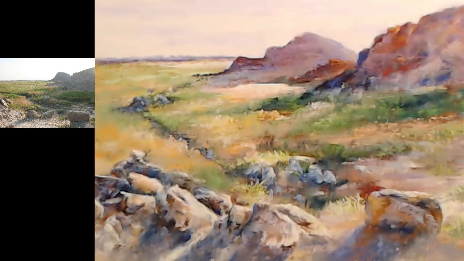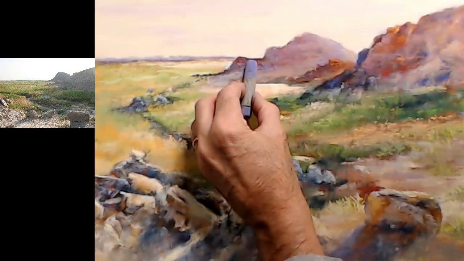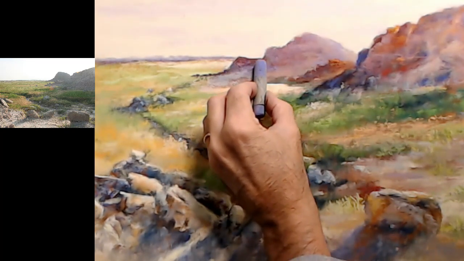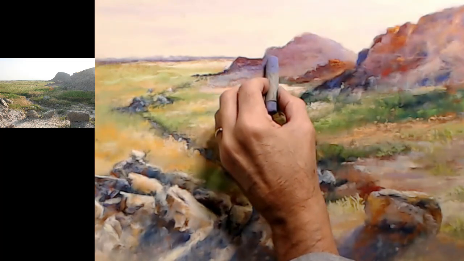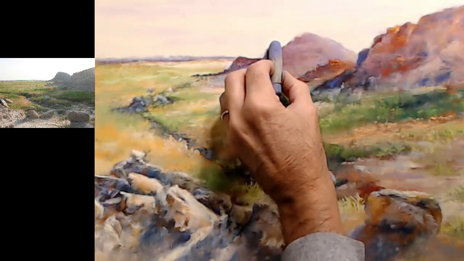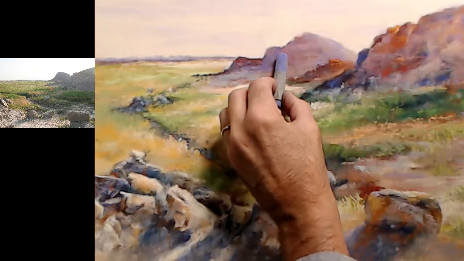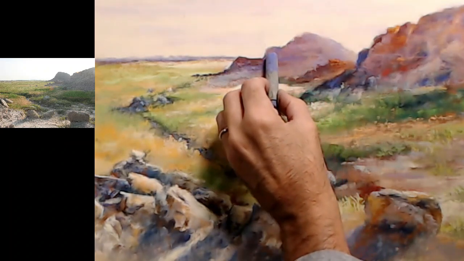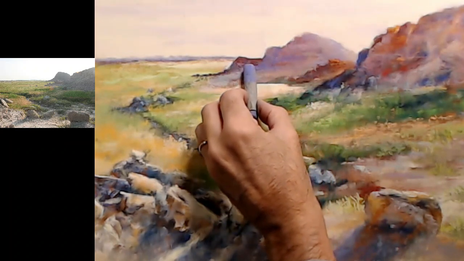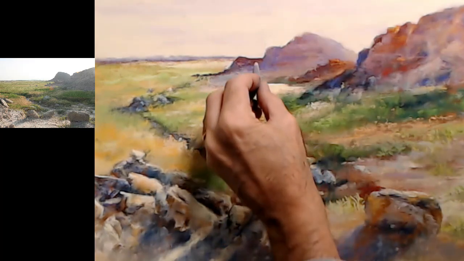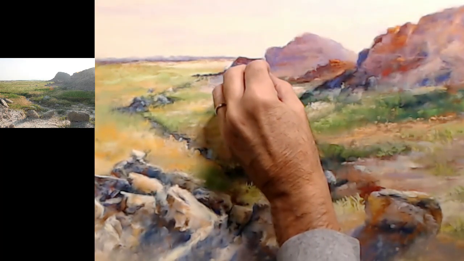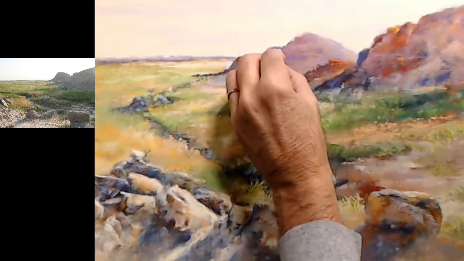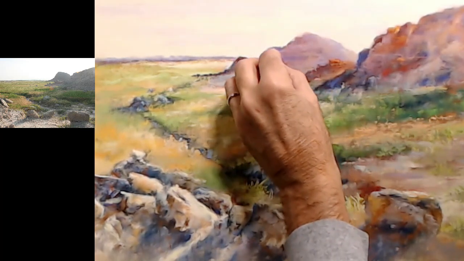There you go. So by creating a little bit darker value, it has distinguished itself more from the horizon line. And that little bump there, on the point, brings it slightly above the horizon.